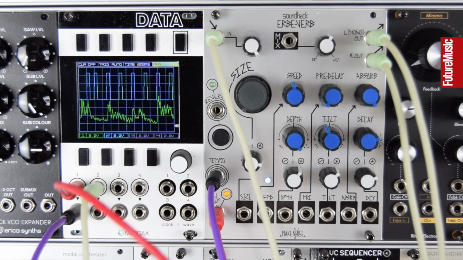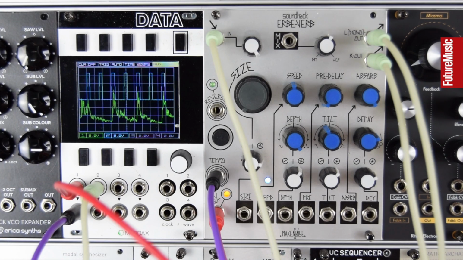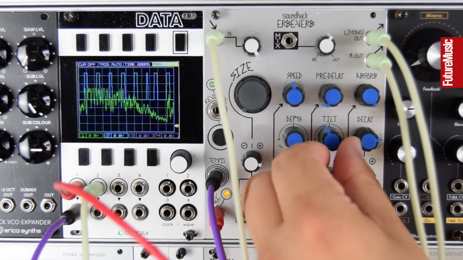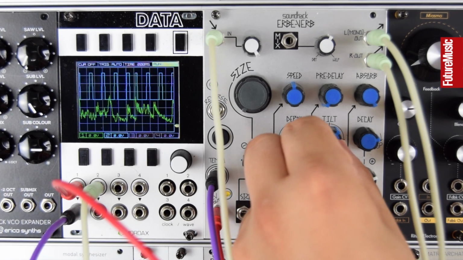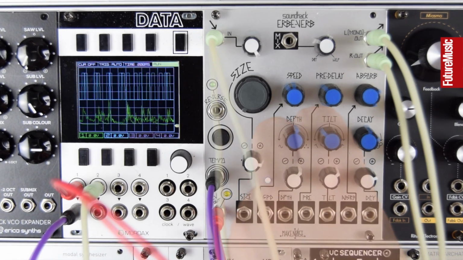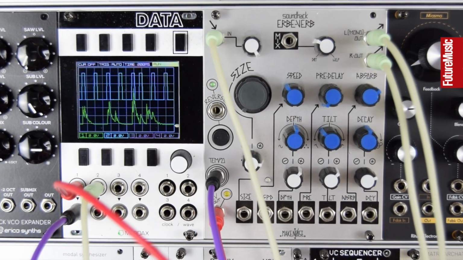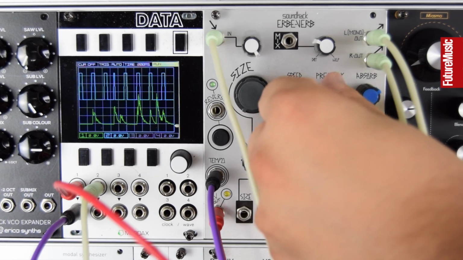Oh, the shimmer with that really low size is cool. It's really kind of weird and alien. Let's play around with that pre-delay. Nice springy, fast echo kind of sound.